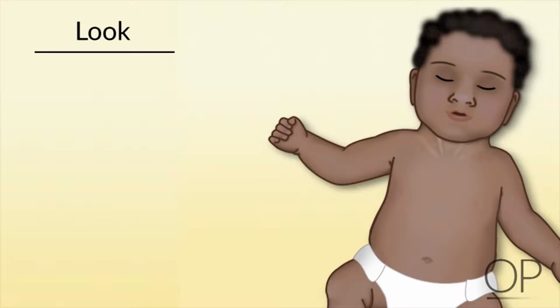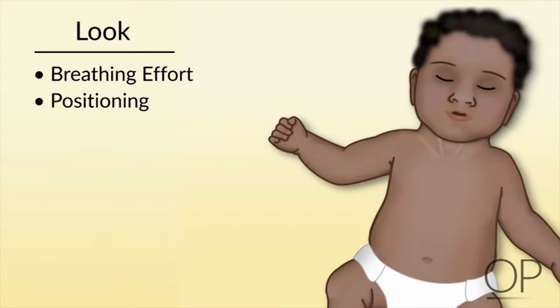The first step is to just take a look. You can always gain a great amount of information simply by looking at the general appearance of your patient. First, you want to ask yourself, how does this patient's breathing look? Do they look calm and comfortable? Are they in a position where they're trying to put themselves in order to breathe more easily?